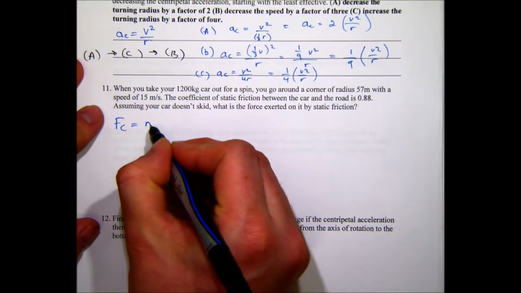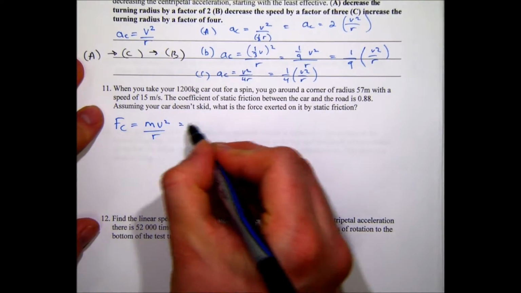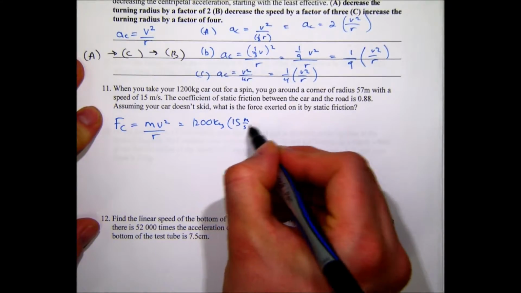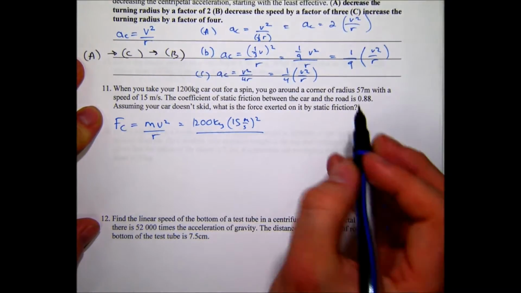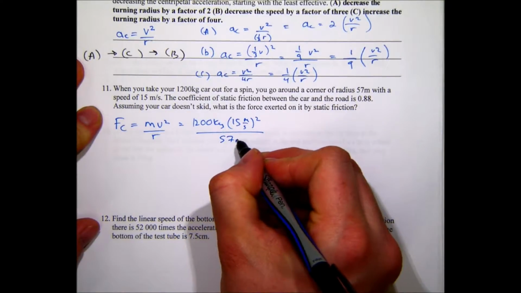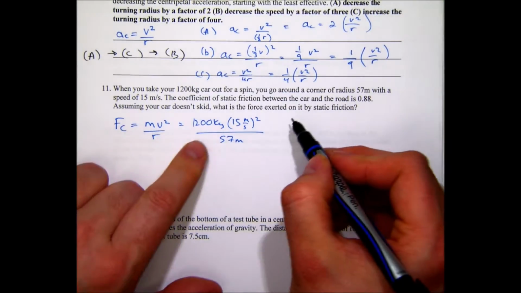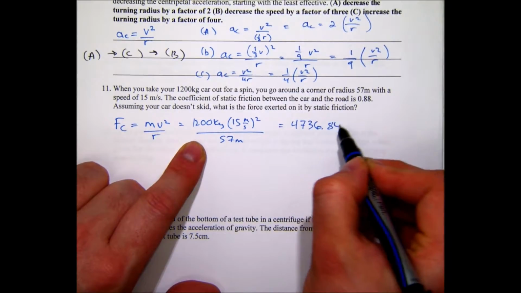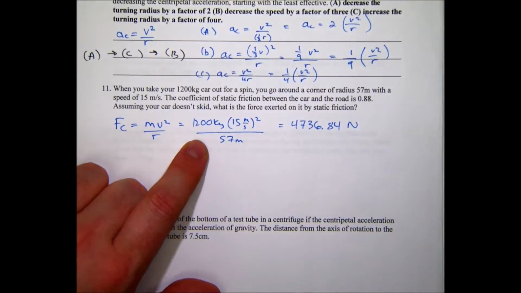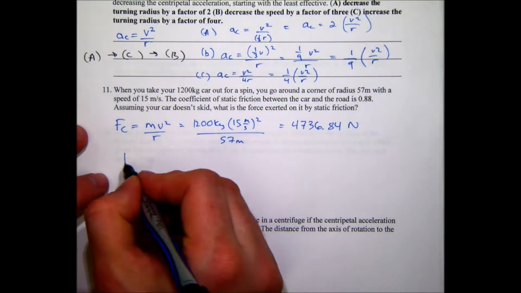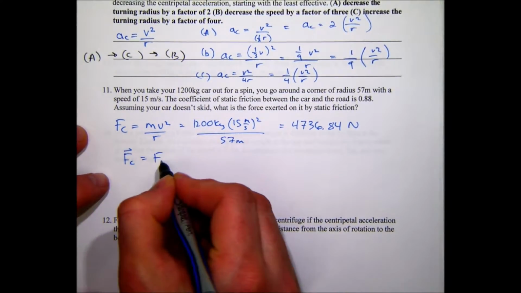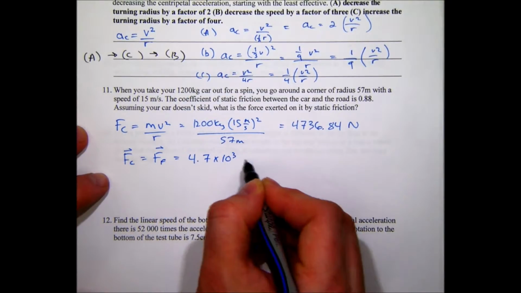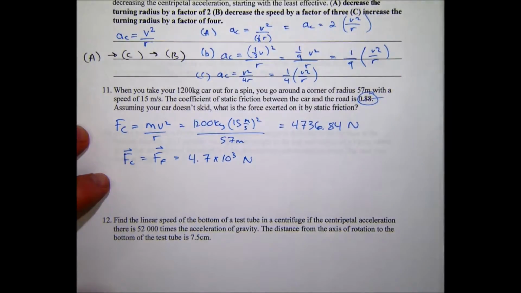So Fc equals mv squared over r, which is equal to 1200 kilograms times (15 meters per second) squared over 57 meters, which equals 4736.84 newtons. Fc must be provided by the force of friction on the tires, and that's equal to 4.7 times 10 to the 3 newtons. We didn't even need that.